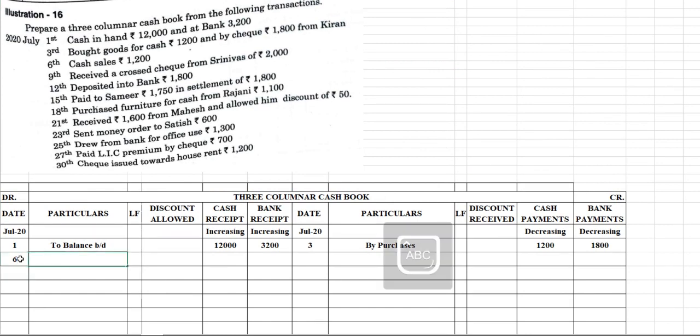On 6th, cash sales. Cash has come. How much? 1,200 rupees. On 9th, received a cross check from Srinivas. Means he has given us a check. That means we are depositing it into the bank. But here they have not said we have deposited that into the bank immediately. On 9th we received a check, cross check or any check. We received a check, that is check in hand. That we need to record in the cash only. We received it and we record it in the cash only.